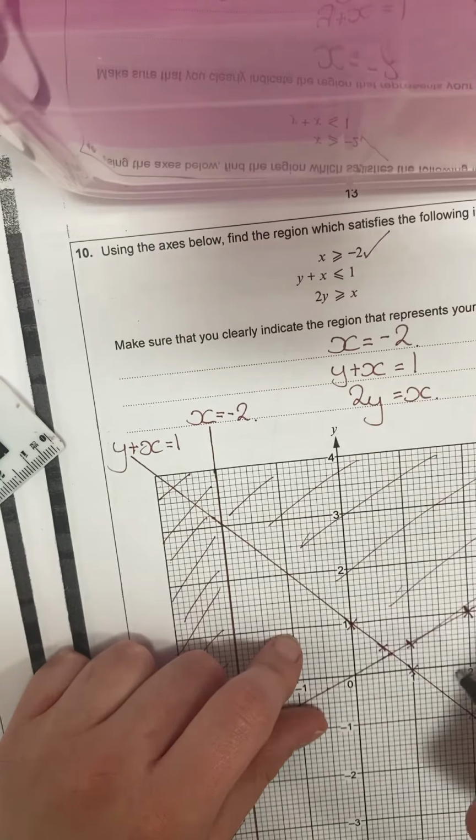And finally, 2y needs to be bigger than x. So this is the line that we're talking about, either this side or this side of the line is going to satisfy that inequality. So if I try this point here, my y coordinate is -2. -2 has got to be bigger than my x coordinate, which is 1, which is incorrect.